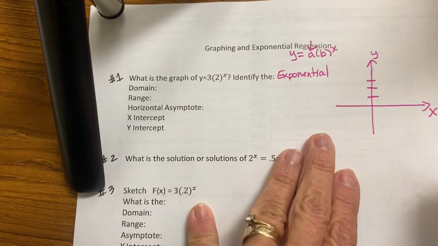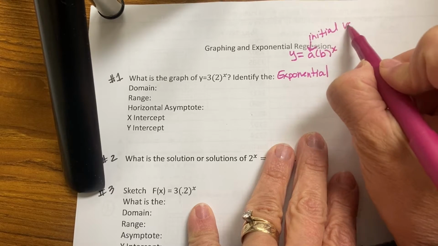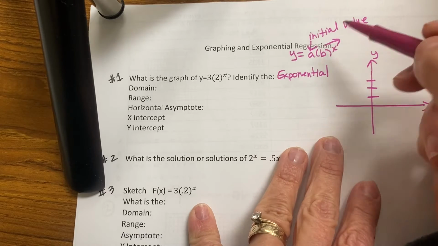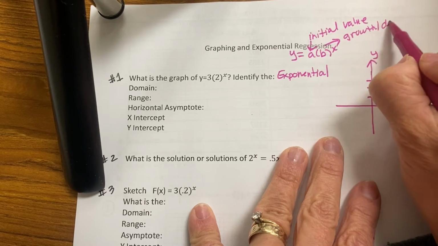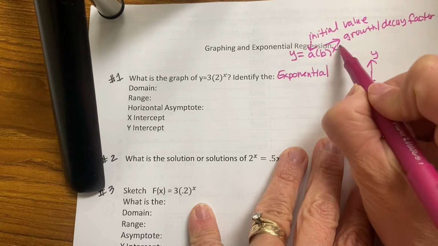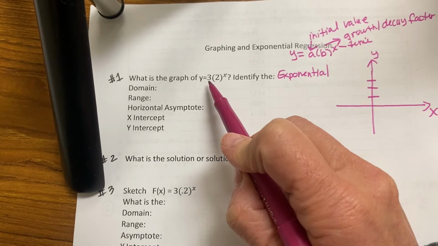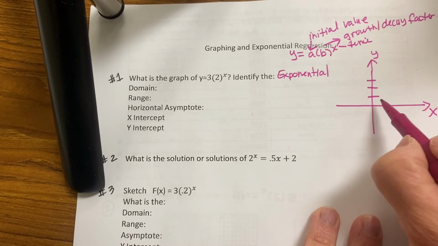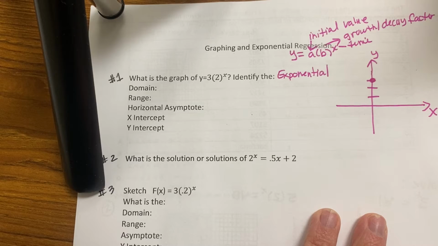The a is going to be our initial value. The b is going to be our growth or decay factor. And the x is our time. And so when we look at the 3, we know that that is our initial value. And so if I was to go graph that, I would put a dot there because that's 0, 3.